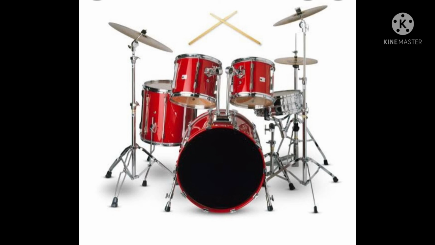This is a drum kit. So we have learned the names of 8 musical instruments today. I want you to go through the book and identify the musical instruments. Remaining instruments we will learn in the next class.